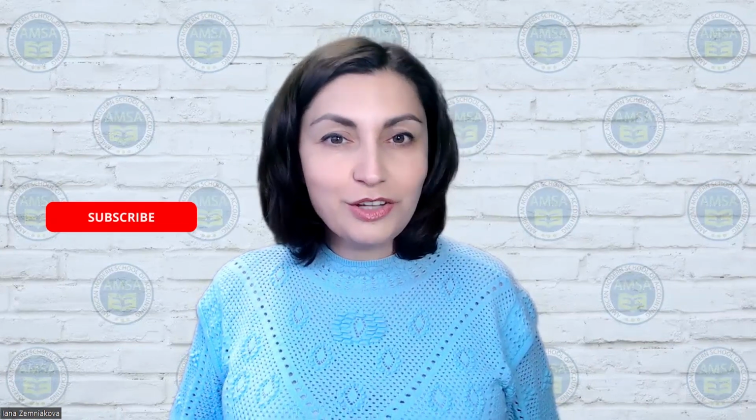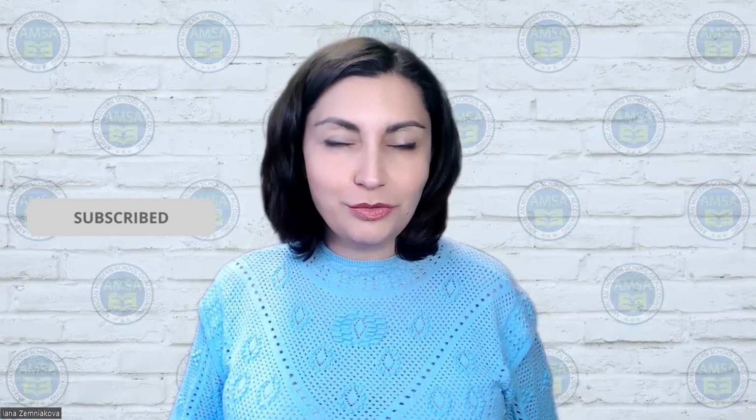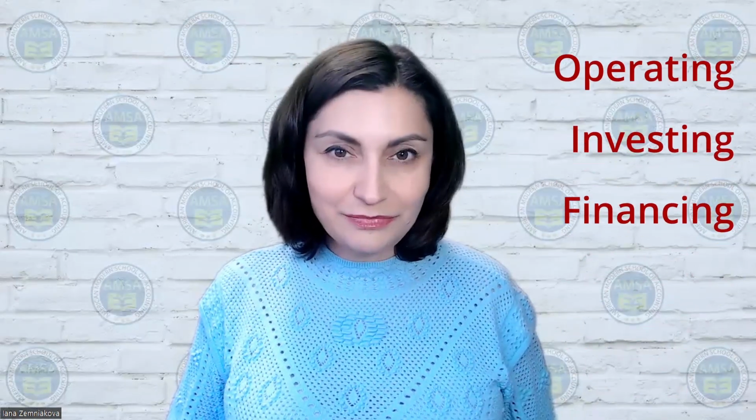The statement of cash flows reports the change in financial condition due to the changes in cash during the period. The statement of cash flows is organized around the three business activities: operating, investing, and financing. Any changes in cash must be related to one or more of these activities.